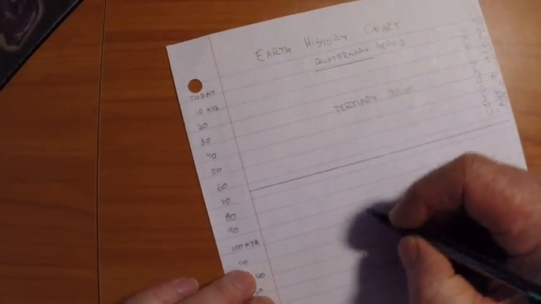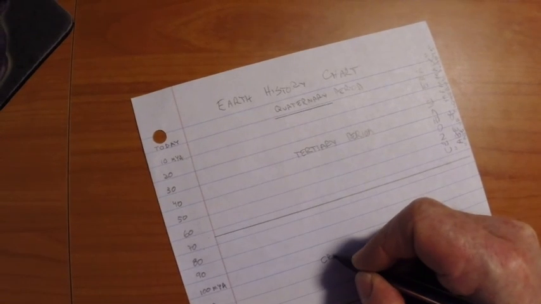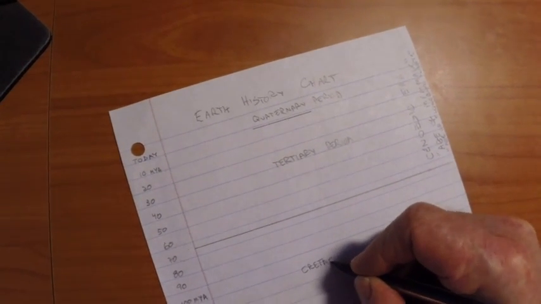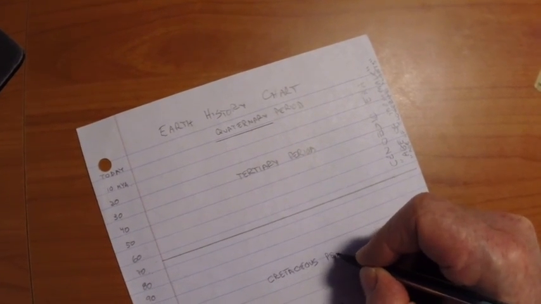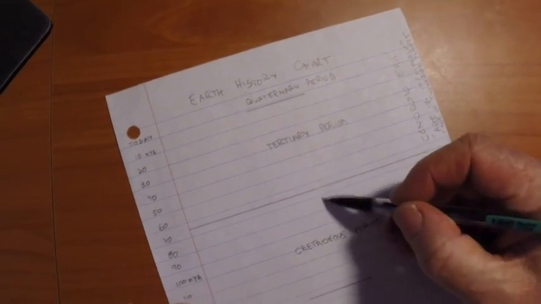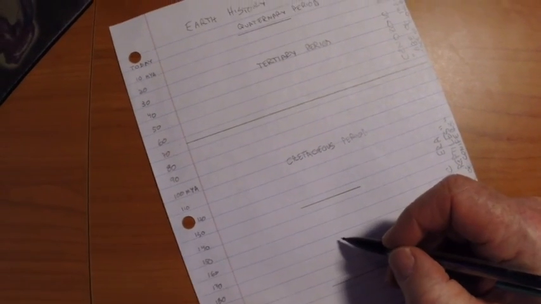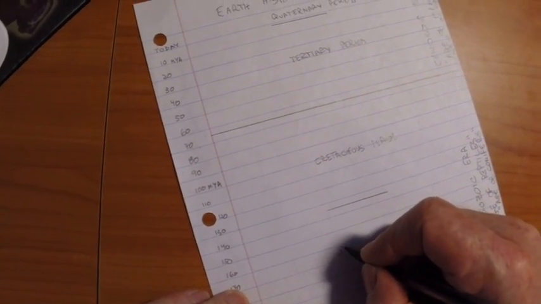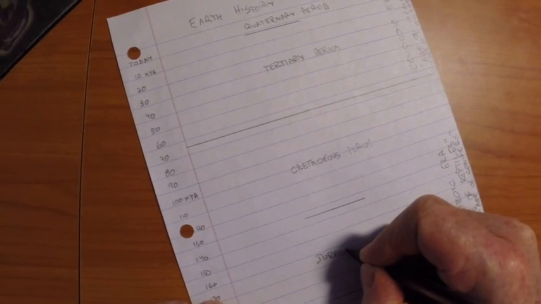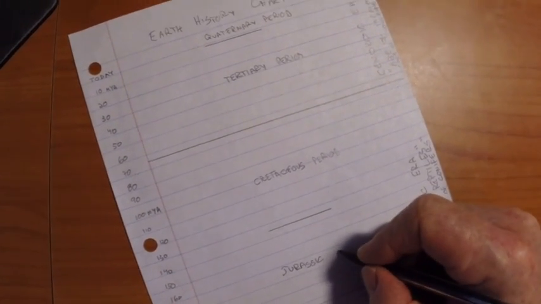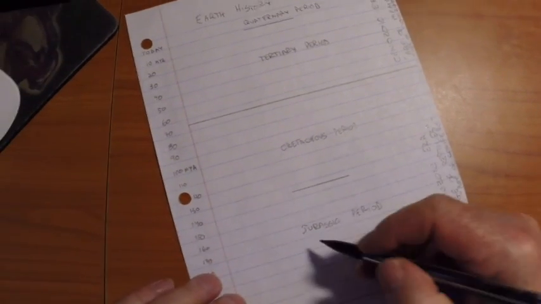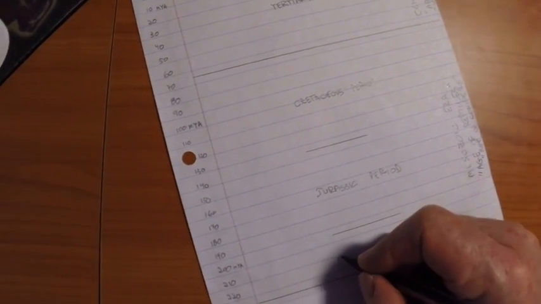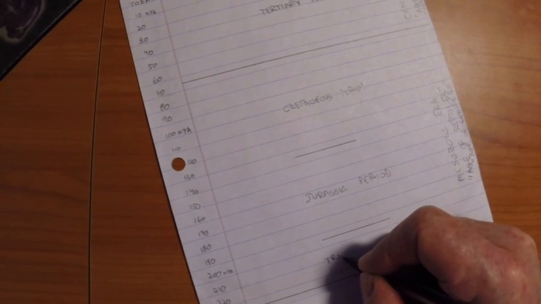Above this, this is the Cretaceous period. This is when T-Rex lived. And Triceratops, they're only found in the Cretaceous. Before that was the Jurassic period. And this is when you have some classic dinosaurs like Brontosaurus. And before that, the earliest dinosaurs were in the Triassic.